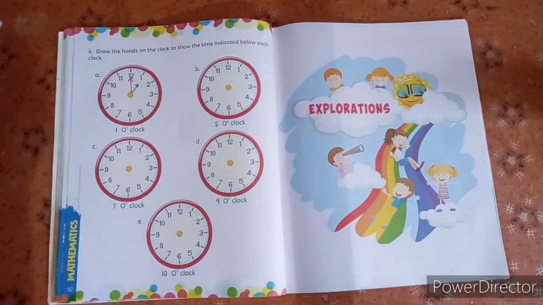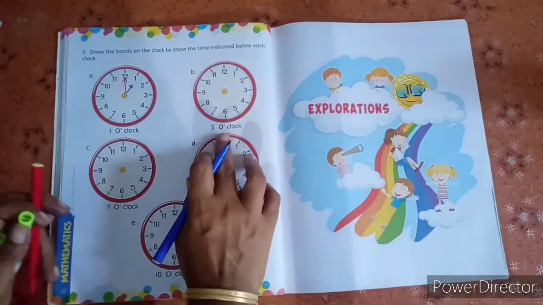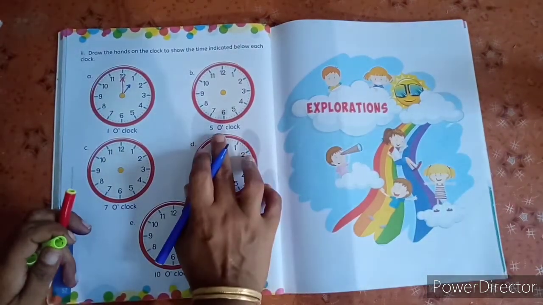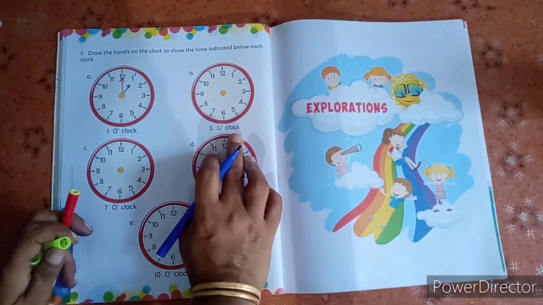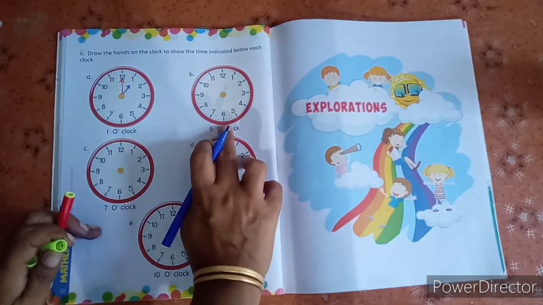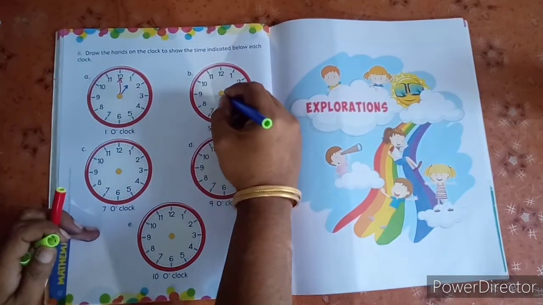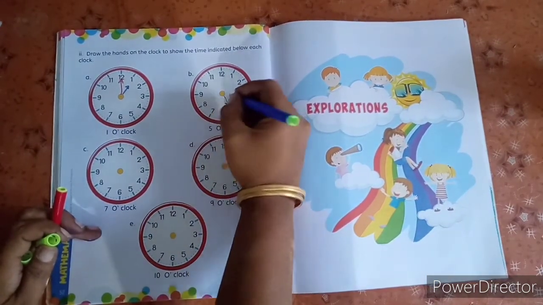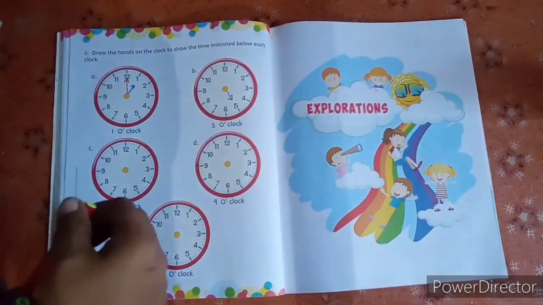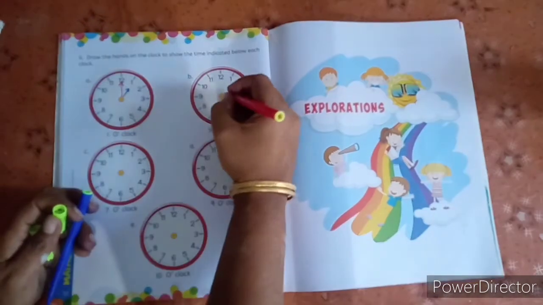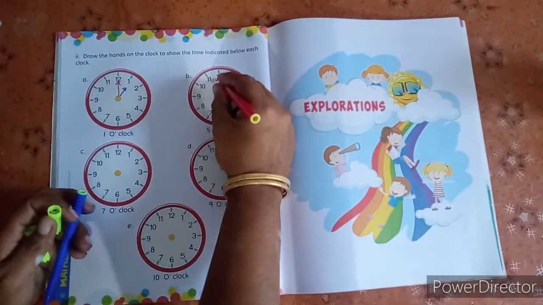That is 1 o'clock. Then the next question, 5 o'clock. The short hand is at 5 and the long hand is at 12.